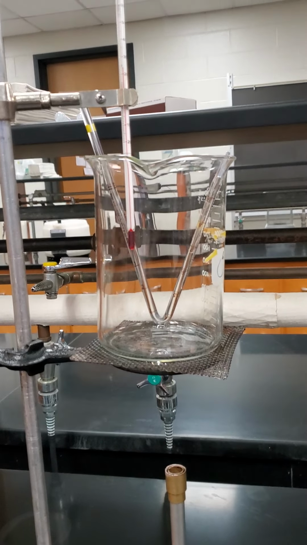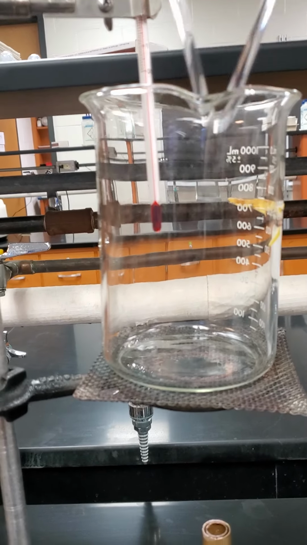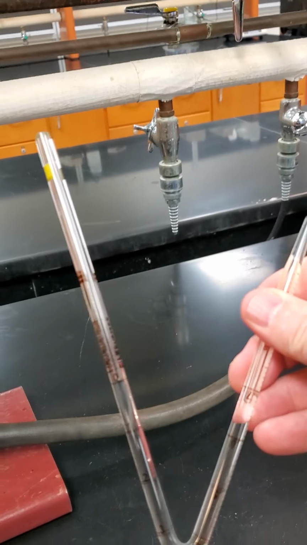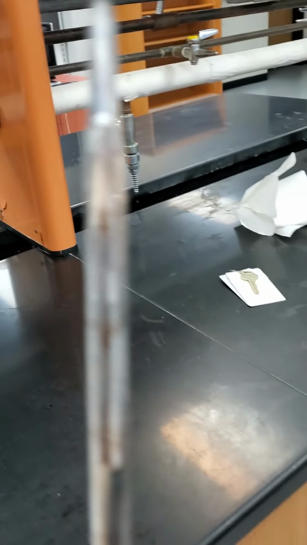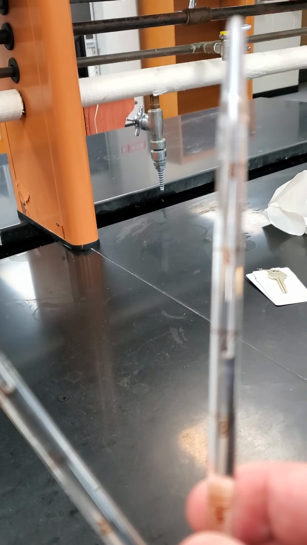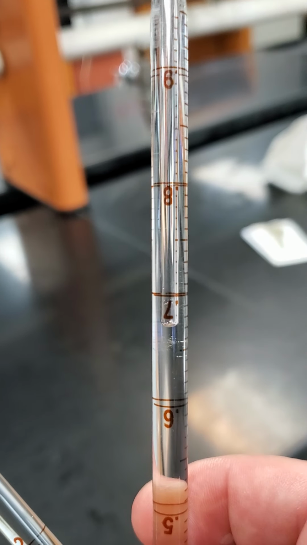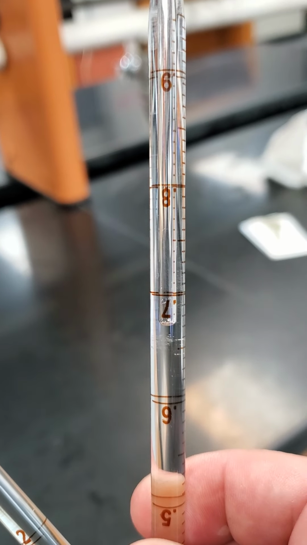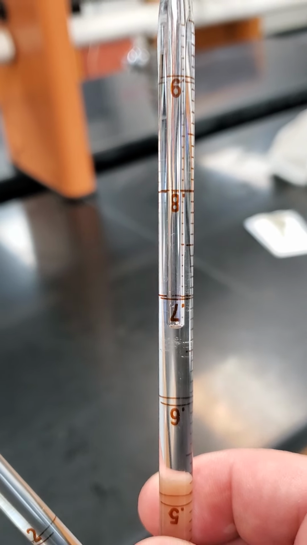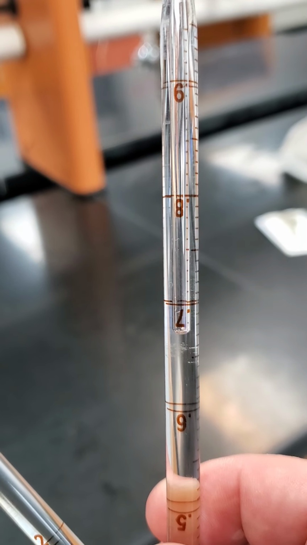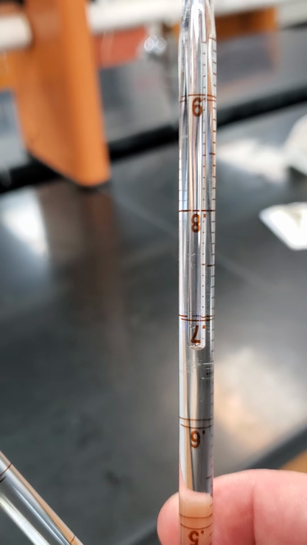So what we're going to do is, we have this thing here. It's called the Charles Law apparatus, and it's a 1 mL pipette, which is really small. It's hard to see here, but there we go. See what it says: 0.6, 0.7, 0.8, 0.9. If you look at about 0.68, it looks like a bubble. Above that bubble is air.